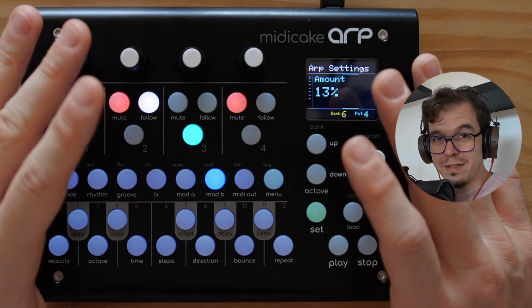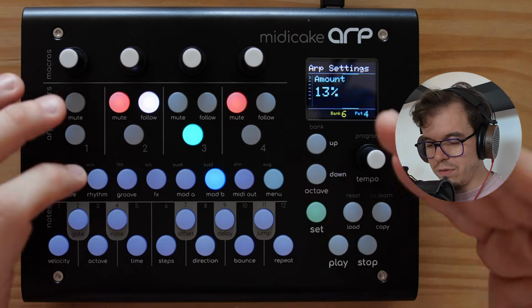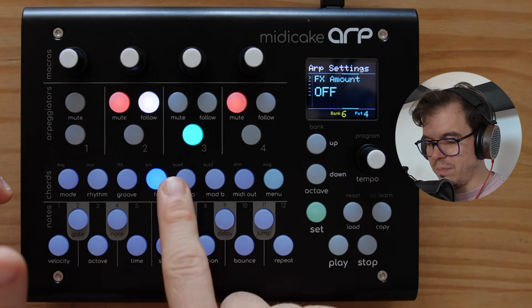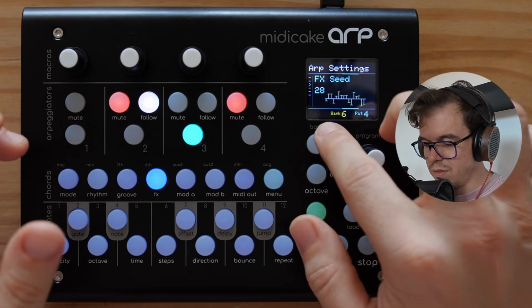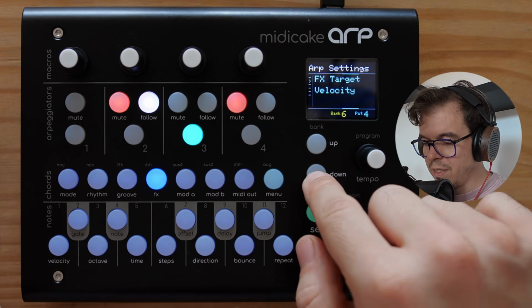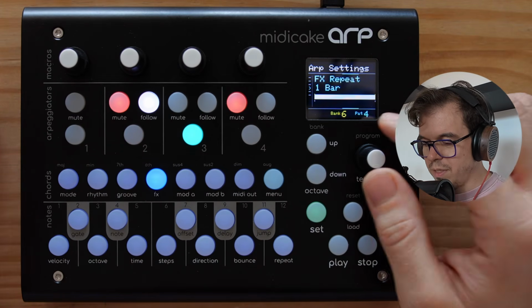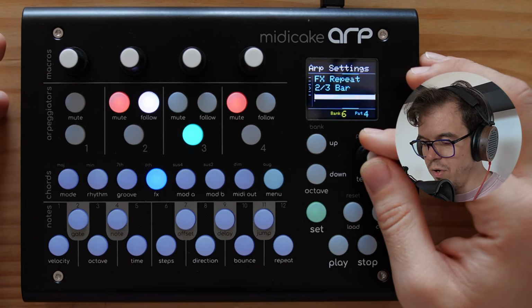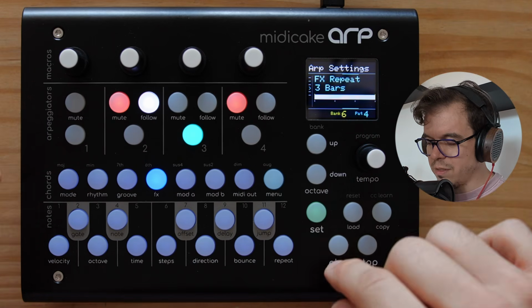And since this particular patch, as I mentioned, has velocity modulation on the filter cutoff, I'll go to the FX page in here. I'll modulate the velocity with one of the FX seeds. Let's take this one. Give it some modulation, maybe 60%. And of course, the FX repeat, or the speed of it, will be something like maybe 2/3, or you know what? Let's go with 3 bars. Let's go with that. Let's play.